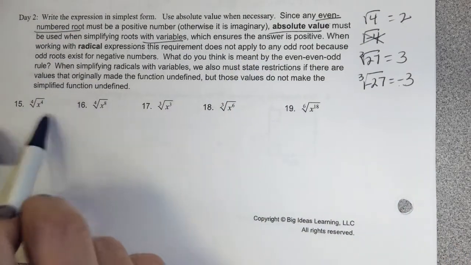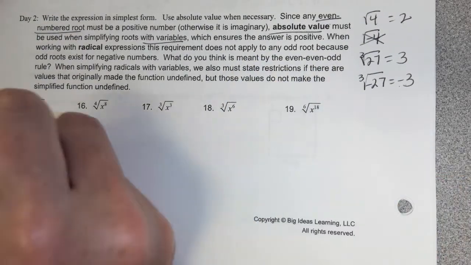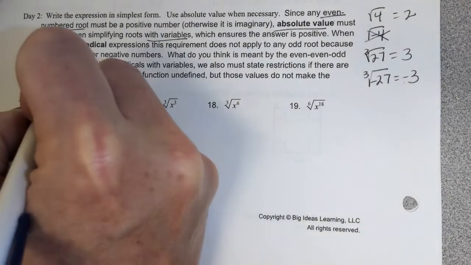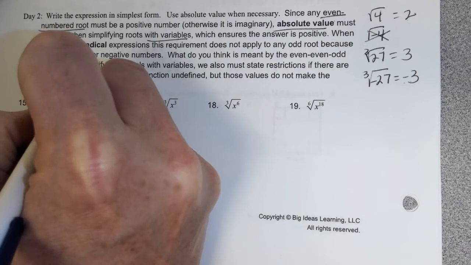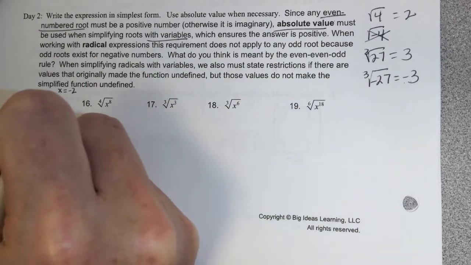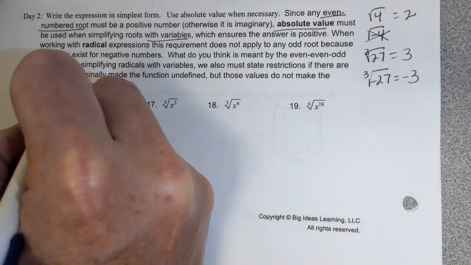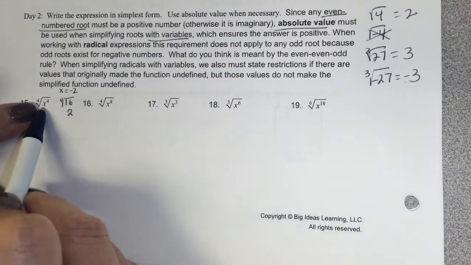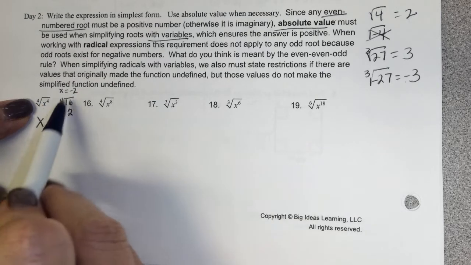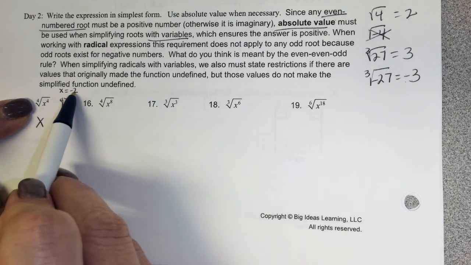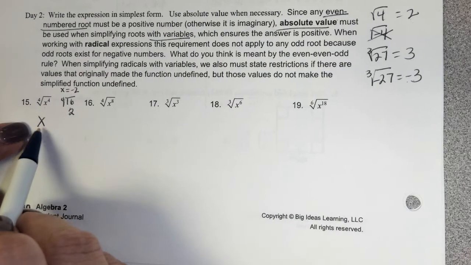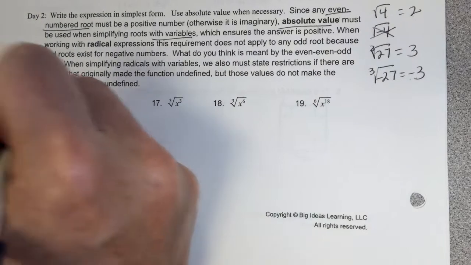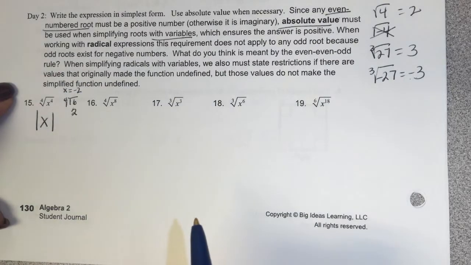Let's come down here and do some problems. If I'm doing the fourth root of x to the fourth, that's just x. But think about this. What if x had been negative 2? Negative 2 to the fourth would have been 16. What's the fourth root of 16? Positive 2. Well, we're saying that this answer should be x, but it's not because x was negative 2 to start with. So the answer is not x. The answer is positive 2. So the answer is the absolute value of x.